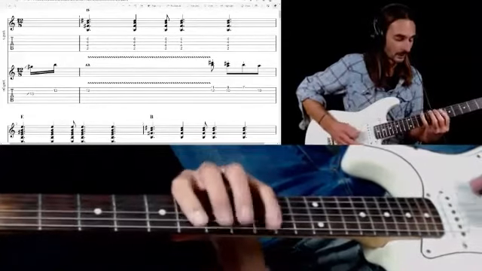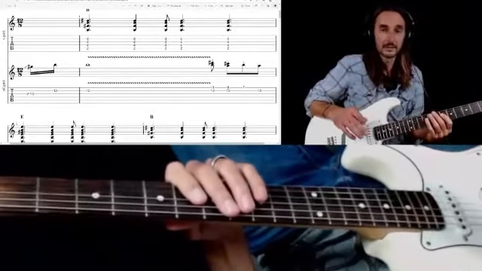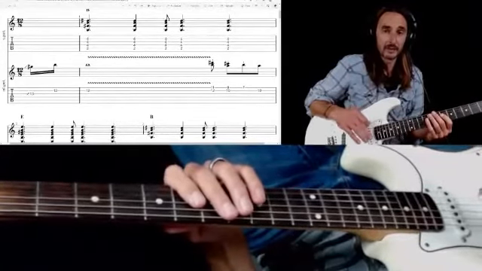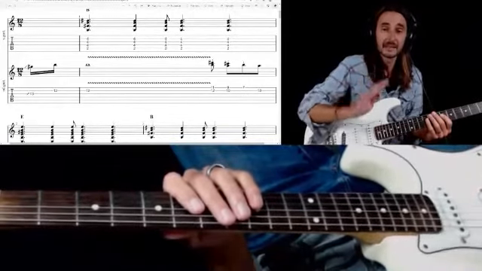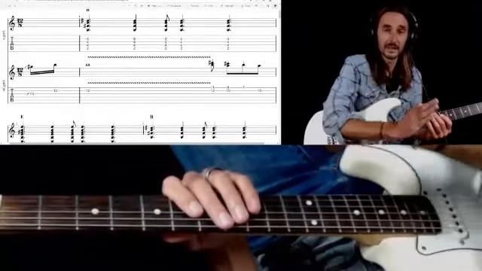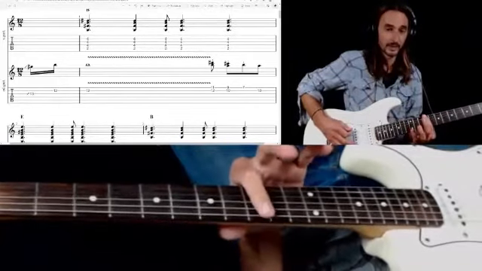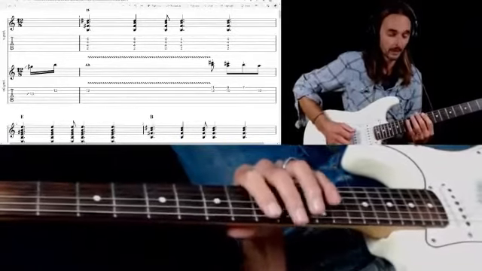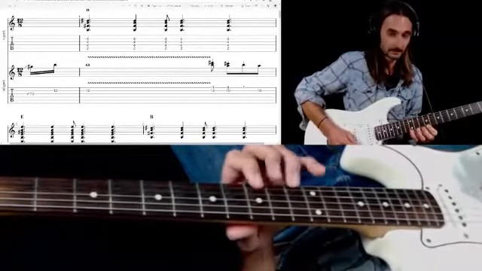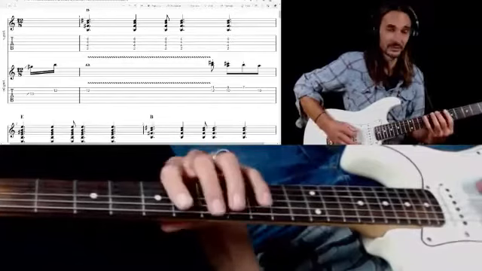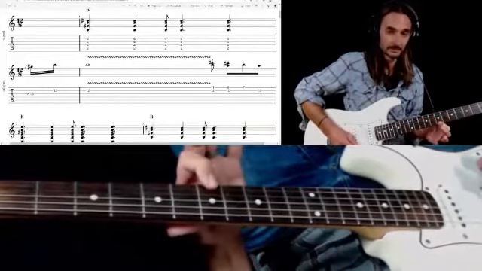Okay, so we keep going. But we know B Mixolydian. Now its relative minor scale is C sharp minor, meaning they have the same exact notes. B Mixolydian, C sharp minor, same notes. So if I come up to C sharp, so that's the 9th fret, and I play a minor scale, those are all the same notes as the B Mixolydian.